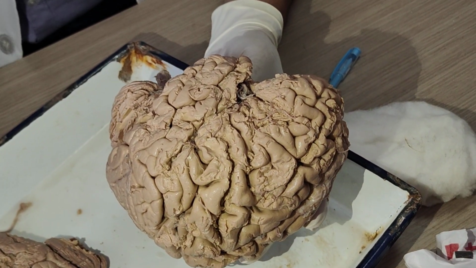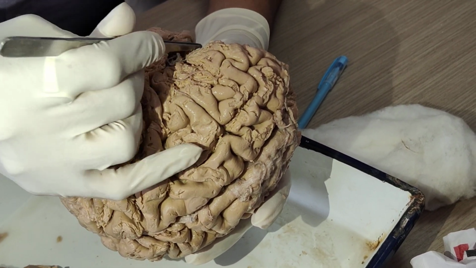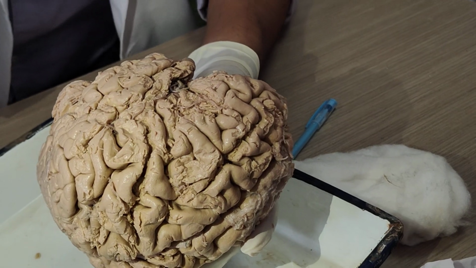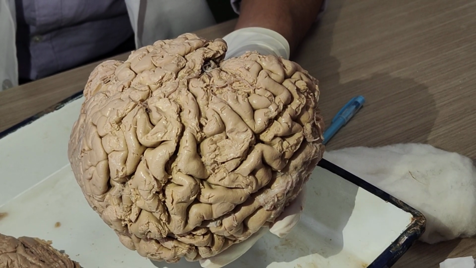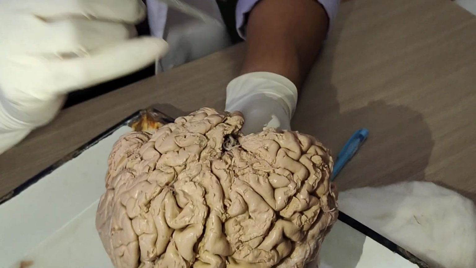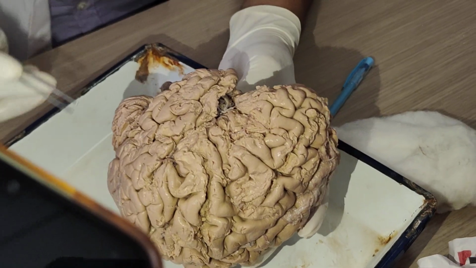For simplicity's sake, on the superior aspect of the superior temporal gyrus, we have the primary auditory area, Brodmann's area 41-42. Just behind it, we have area 22. This is where the confusion will start.